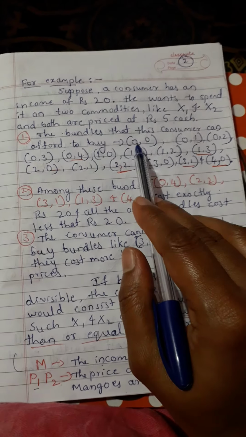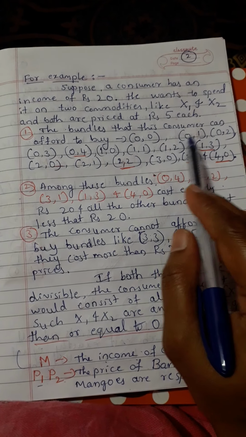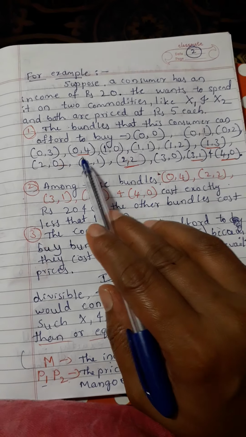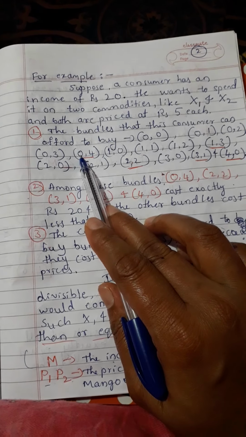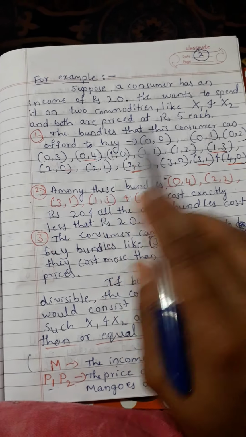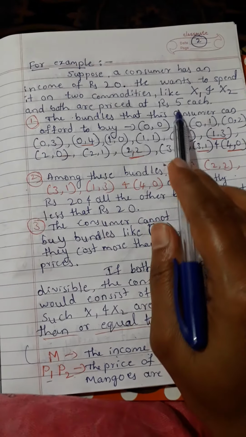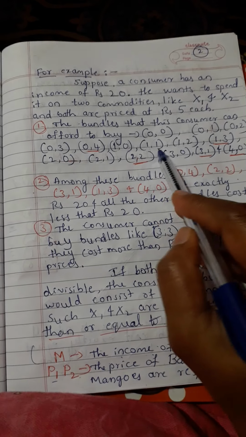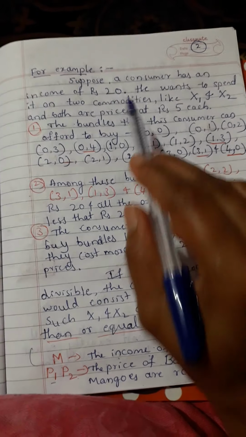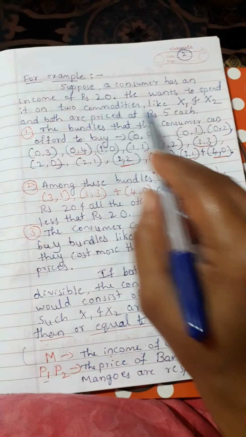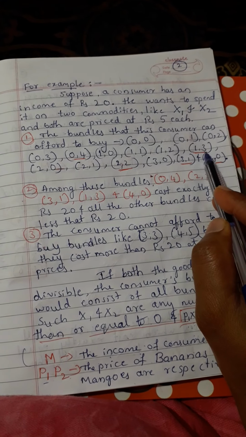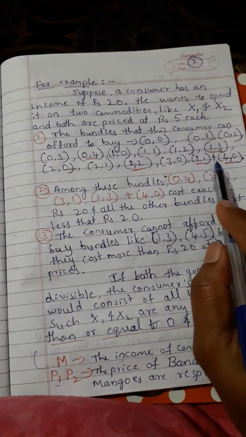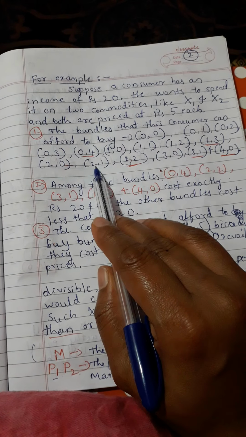The bundle (0, 1), meaning 0 bananas and 1 mango, is also not equal to the income. Only five bundles are equal here. (0, 4) means 0 bananas and 4 mangoes: 4 into 5 rupees, each price is 5 rupees, is 20 rupees, equal to the 20 rupees of income. (1, 0), (1, 1) and (1, 2) are not equal to the income, but (1, 3) is equal to the income of the consumer. 1 banana and 3 mangoes means 1 plus 3 is 4, and 4 into 5 is 20 rupees. (2, 0) and (2, 1) are not considered.